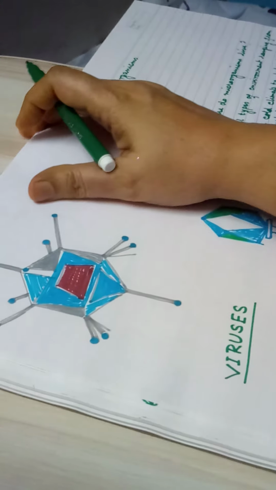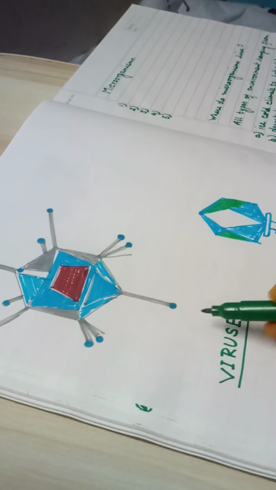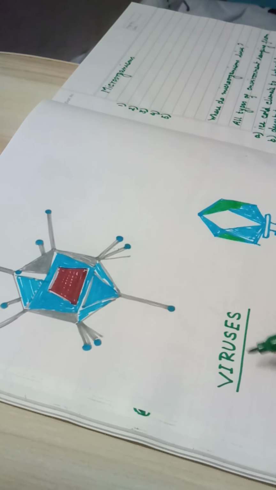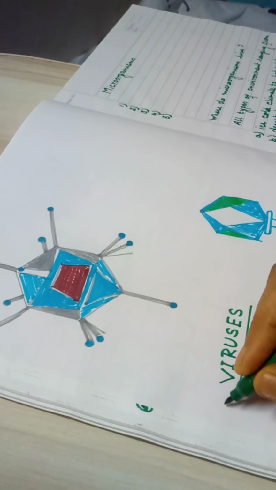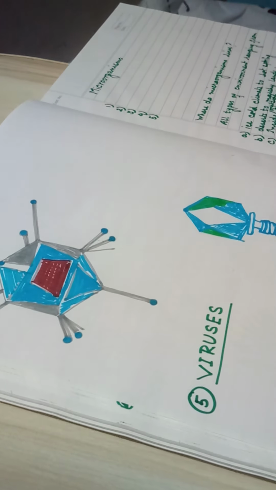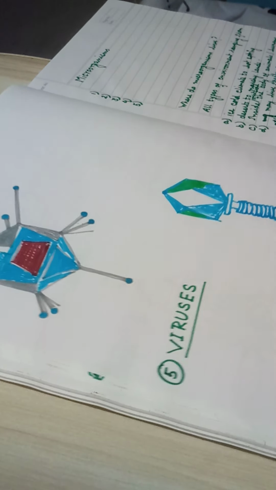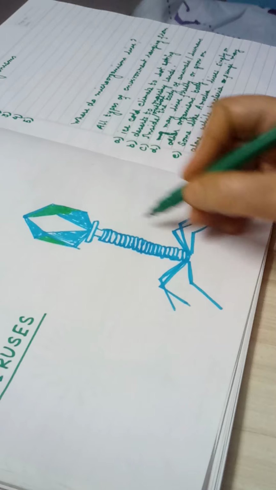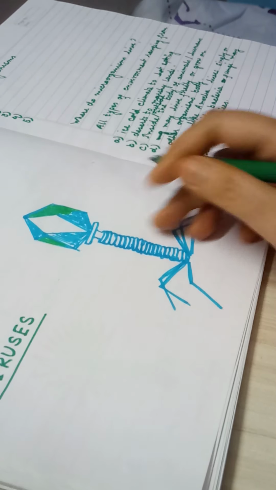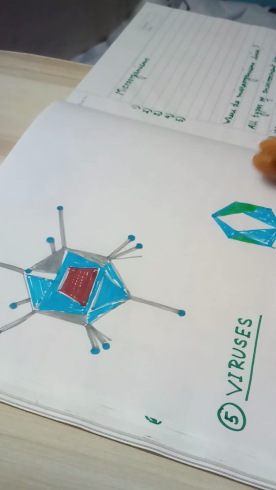Another, here you see I have drawn, this is a very big structure as if I have drawn, but certainly these are ultra microscopic. This group of organisms, this microorganism, is also called the biologist's puzzle: viruses. This is also another diagram of a virus which I have. This is a bacteriophage and this is an adenovirus.